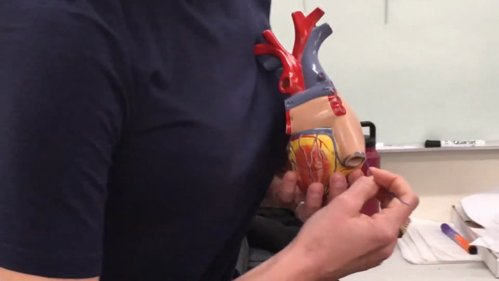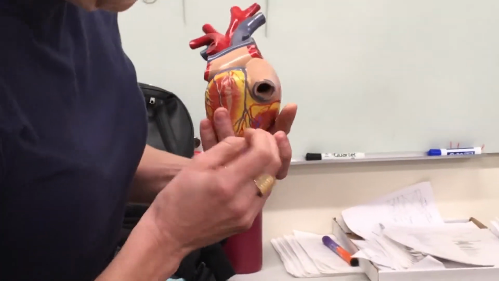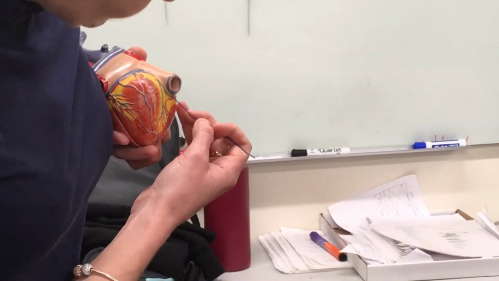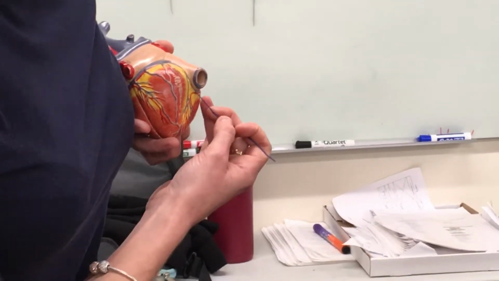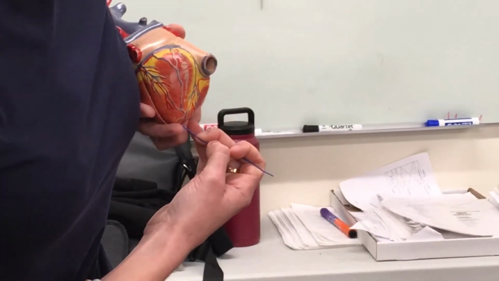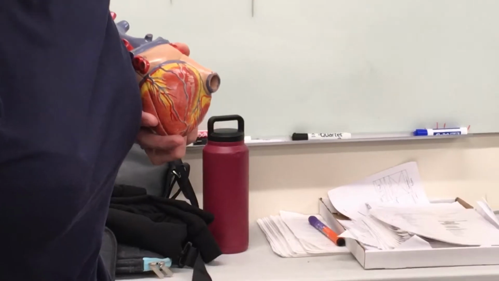Now the right coronary artery, it comes to the right, keeps going to the right, and when it's in the posterior side of the heart and goes down, it is the posterior interventricular artery that you see here. So those are the arteries.